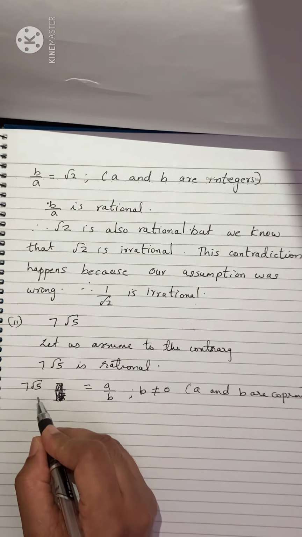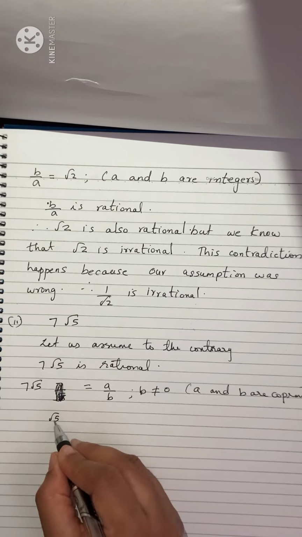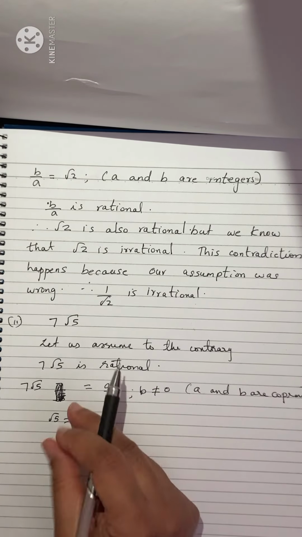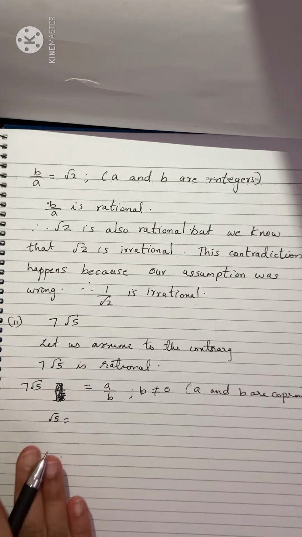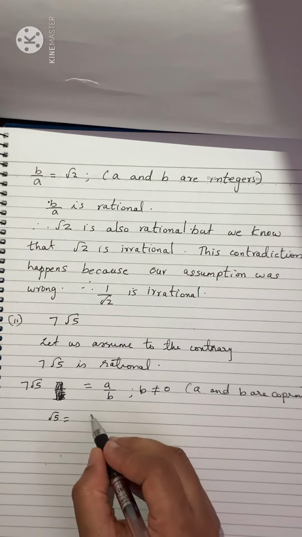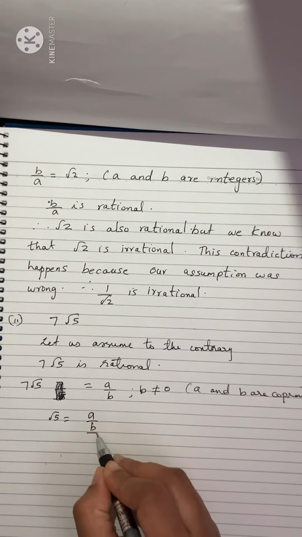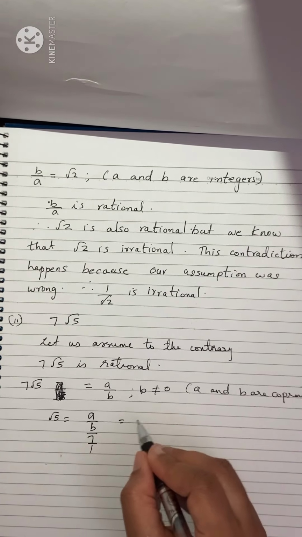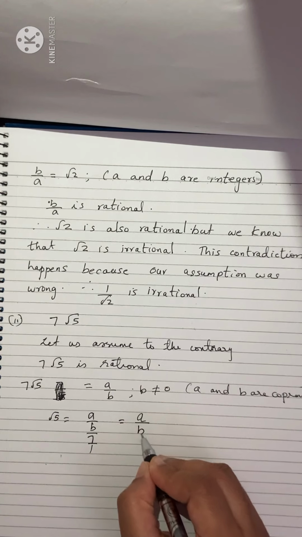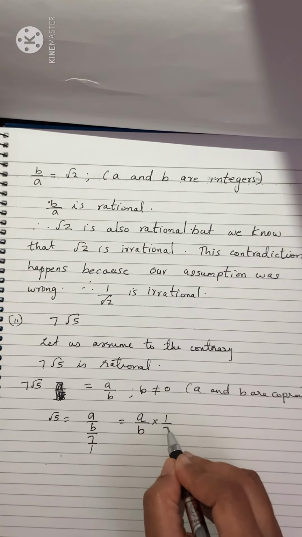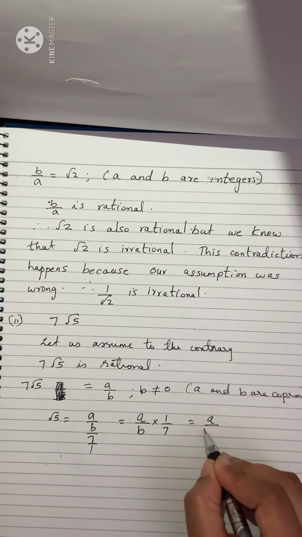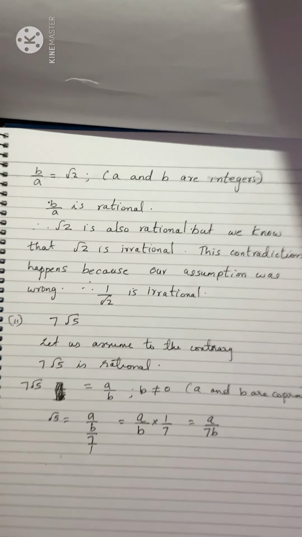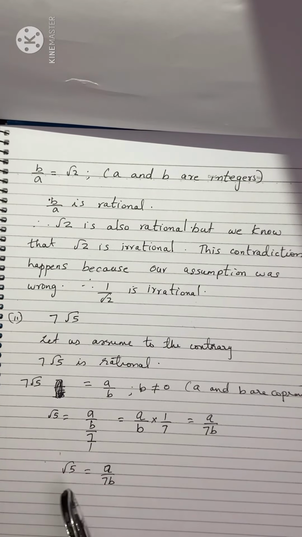keep root 5 here on the left side and take 7 to the right side, because we want to keep the number with the root on one side. A by B by 7 will come like this, 7 by 1. Then when we cross multiply, it will come A by B into 1 by 7, which is equal to A by 7B. Therefore, we get root 5 equals A by 7B.